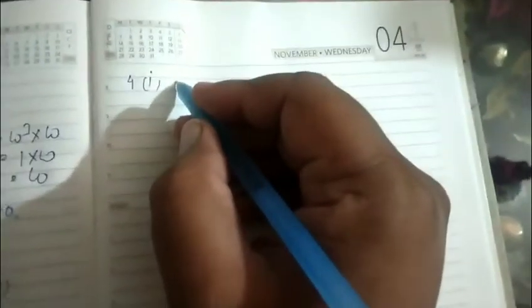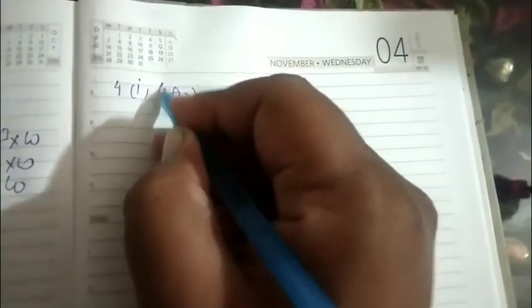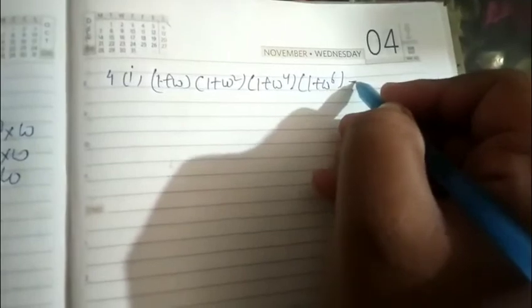Now look at question number 4th, first part. Question number 4th, first part is what? (1 plus omega), (1 plus omega square), (1 plus omega to the power 4) and (1 plus omega to the power 8) is equal to 1. We have to prove 1.